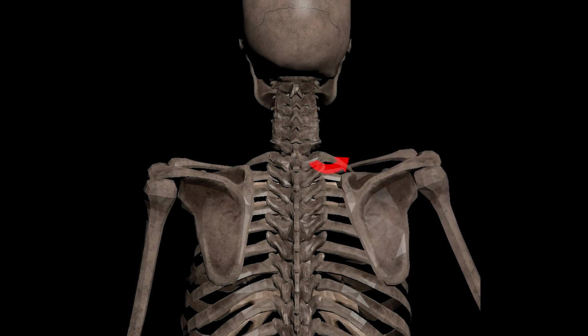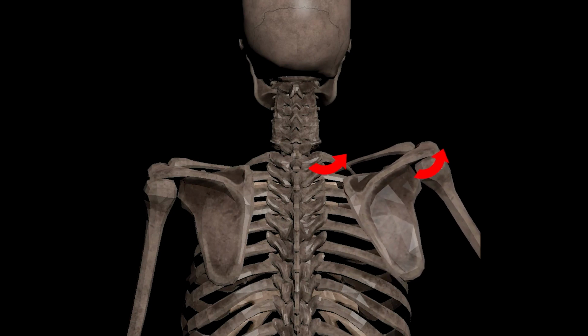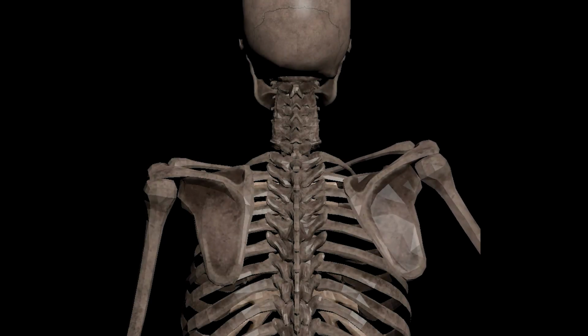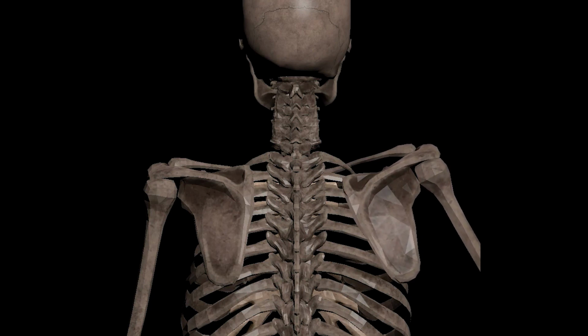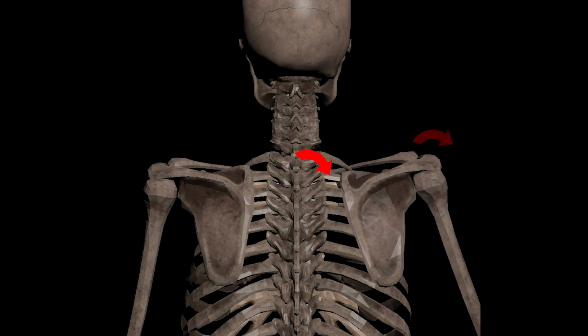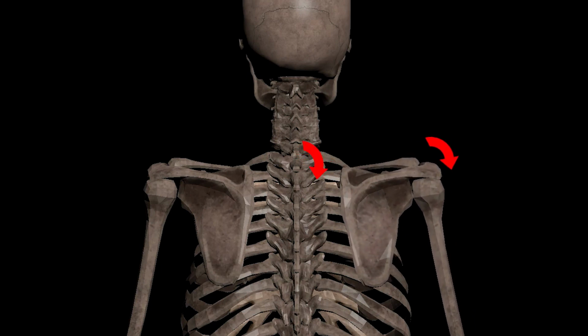It's also assisted by the SC and the AC through elevation. And as usual, the opposite movement, which is the downward rotation, is the reverse of the movement described. This involves a depressed clavicle at the SC, downward rotation at the AC, and the return of the scapula to the anatomical position. And that's it.